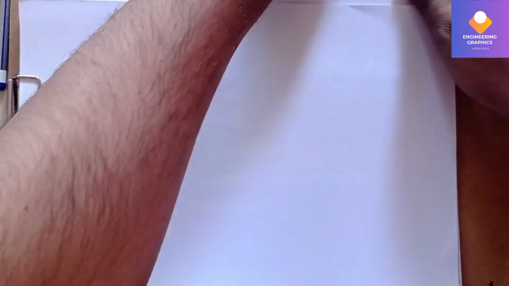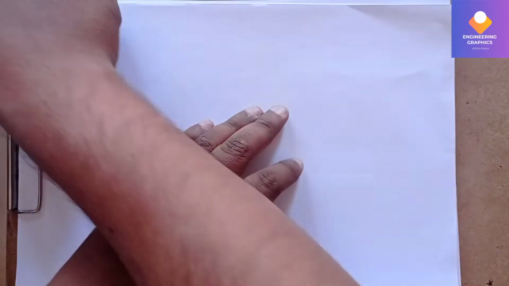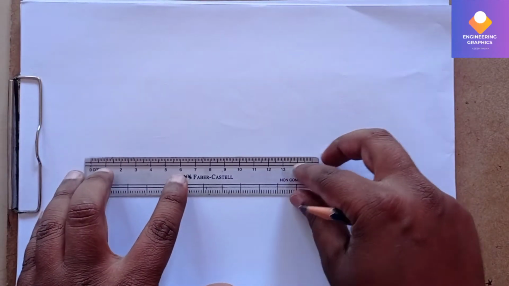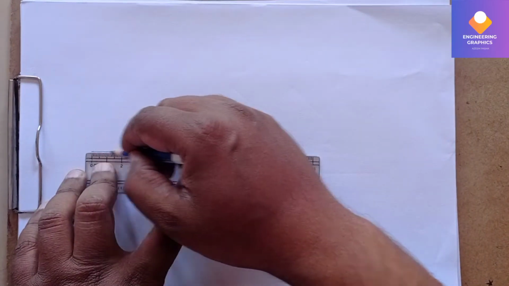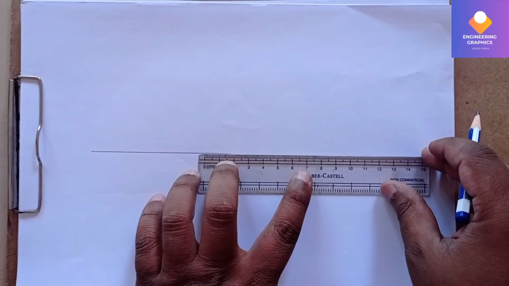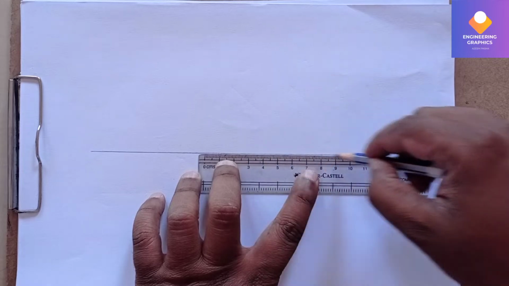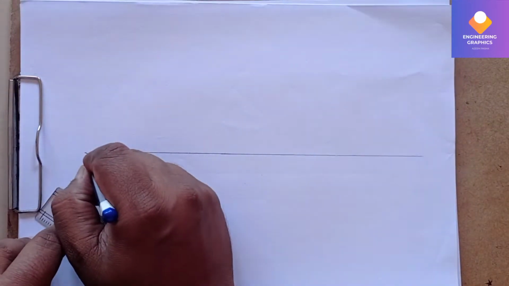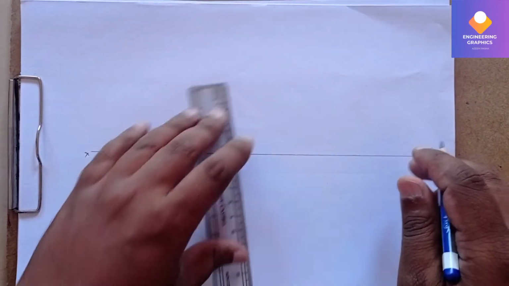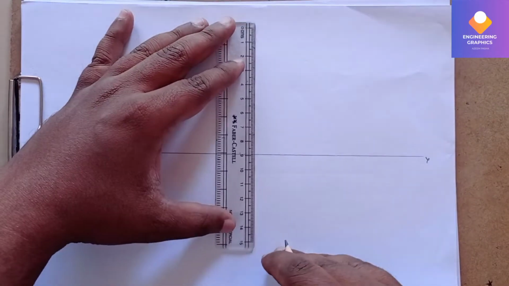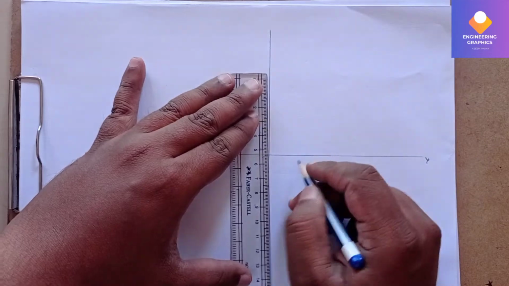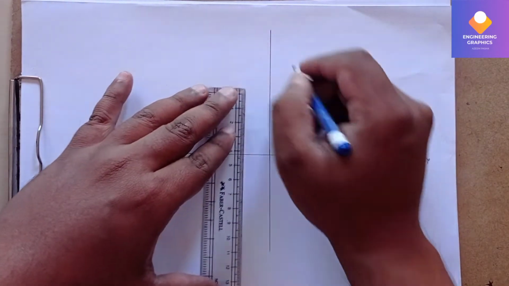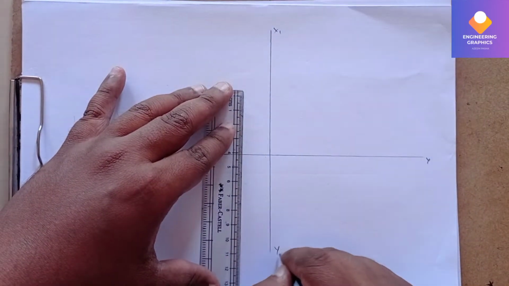First I'll be constructing the xy and x1 y1 lines, thereby dividing the regions for the top view, front view and side view. So here I'm drawing the xy line. I'll be mentioning xy, and x1 y1, that is the profile plane here.